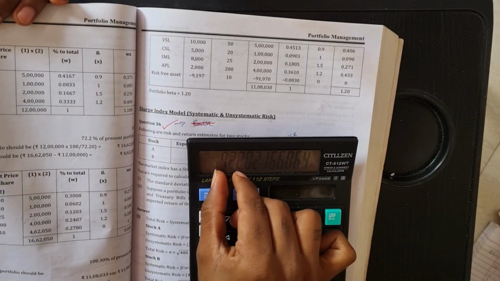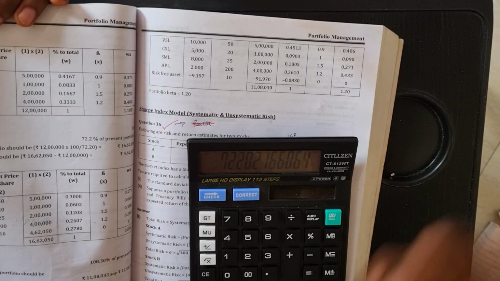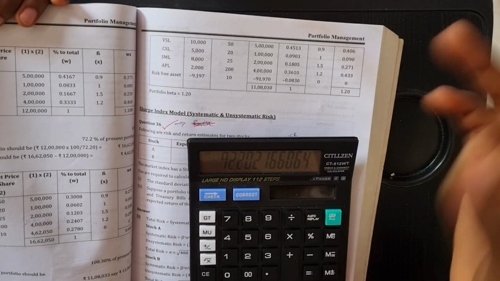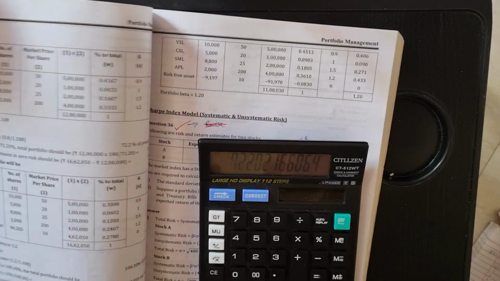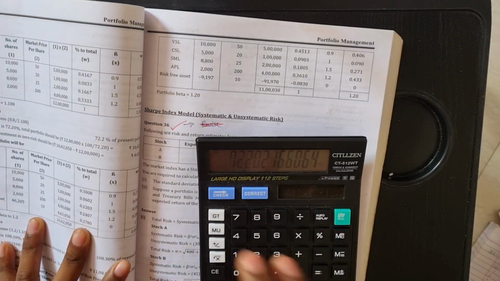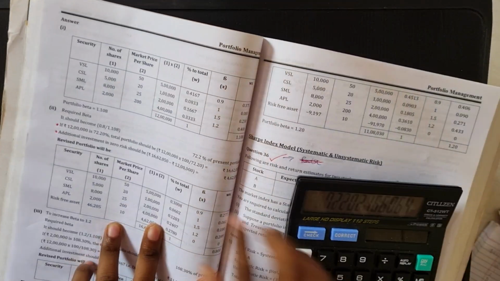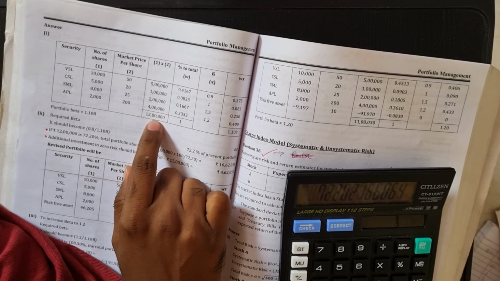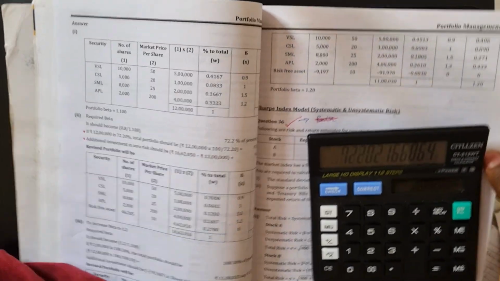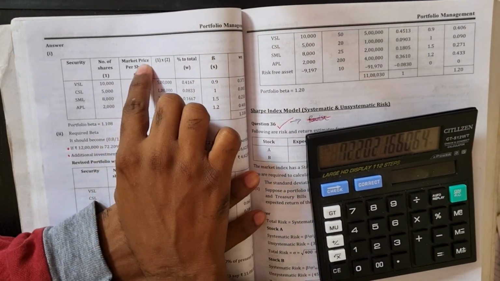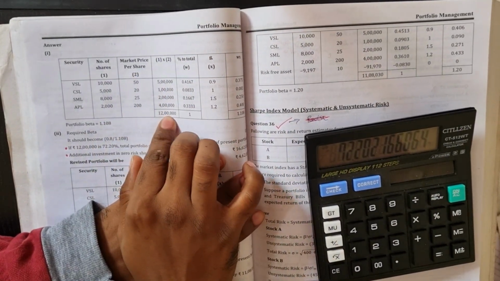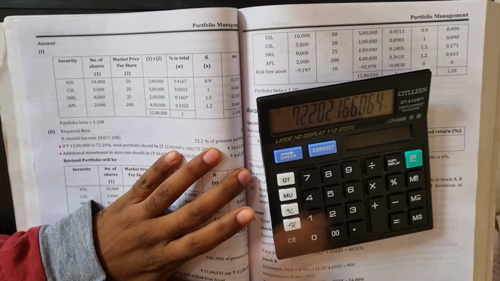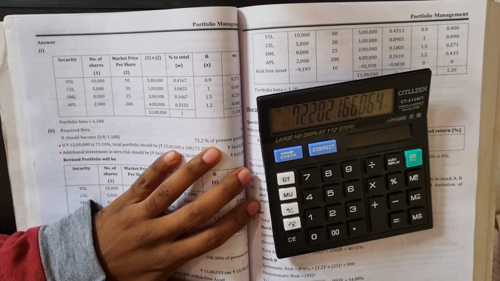So this will form my 100%. If we put this as 100%, how much more do we need to take? If we assume this is 100%, how much more do we need? Our market price was how much? 12 lakhs. Total number of shares into market price, we got a total of 12 lakhs. So this amount we will assume as 72%. So how much risk free do we need? We need to invest more.